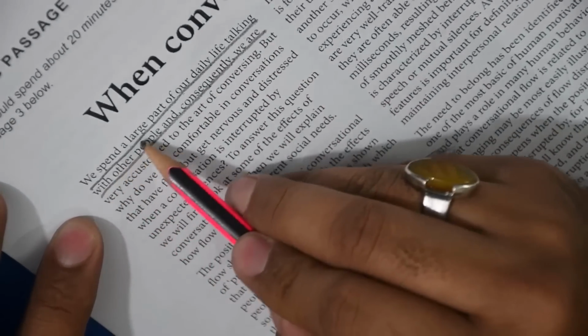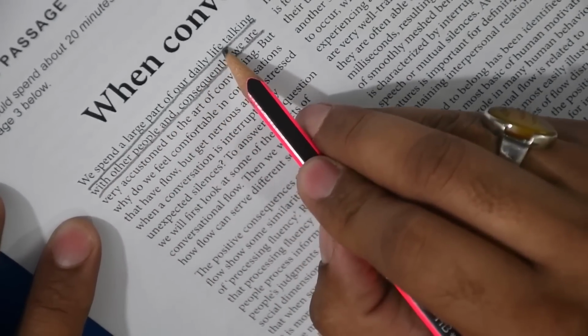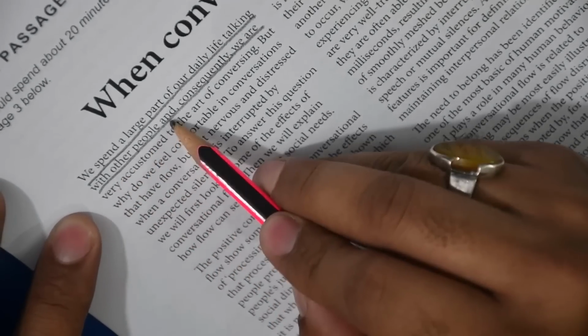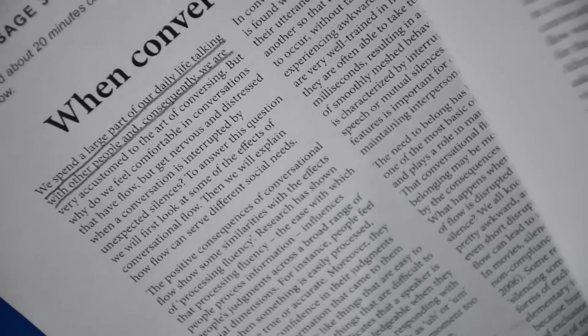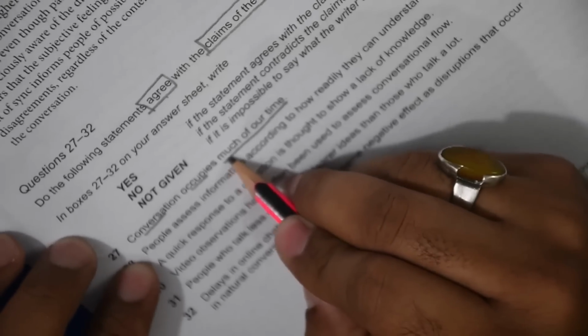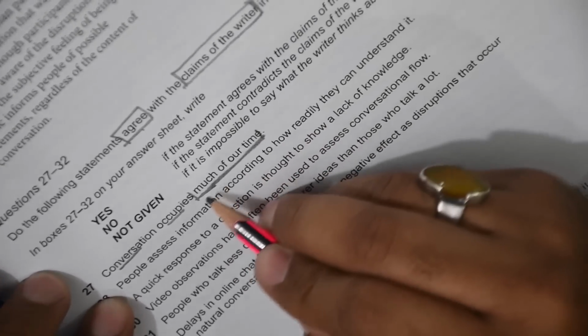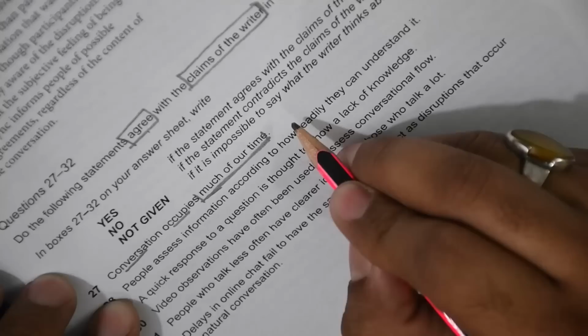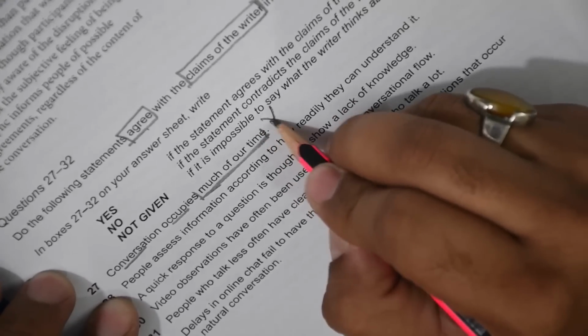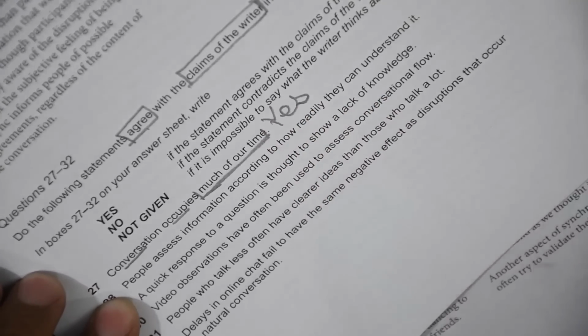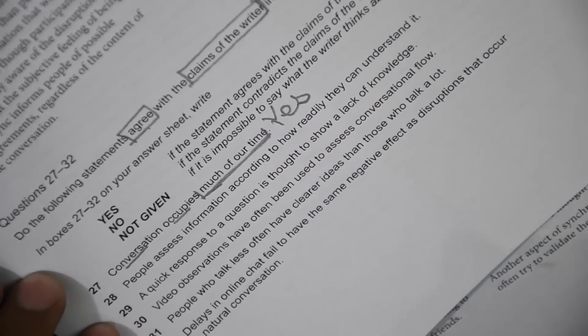We spend a large part of our daily life talking with other people, and consequently we are very accustomed to the art of conversation. A large part of our daily life and much of our time. Large part, now this is the synonym you need to learn. Much of our time and large part of our daily life. So the first one is yes, that's right.